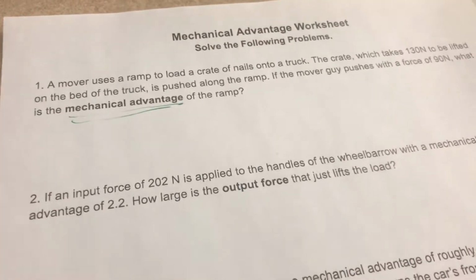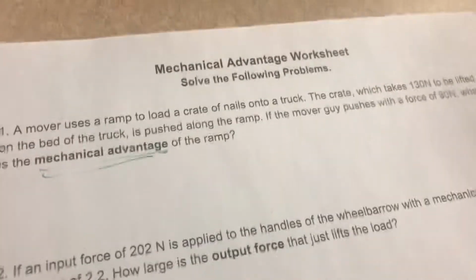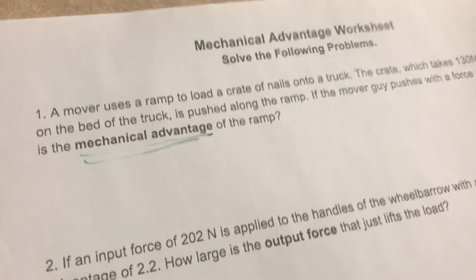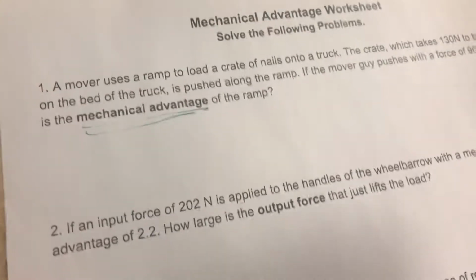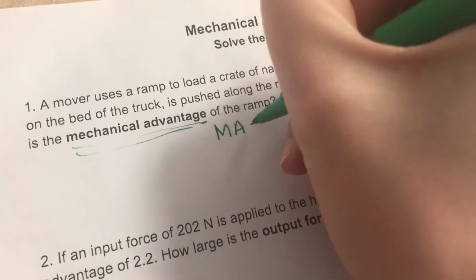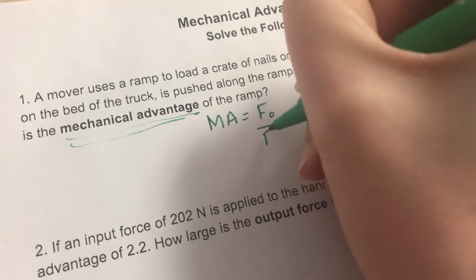All right, so number 1 is just your typical mechanical advantage question. It's just asking for you to find the mechanical advantage. So we don't have to change our formula at all. Our formula is just mechanical advantage is equal to the force output over the force input.